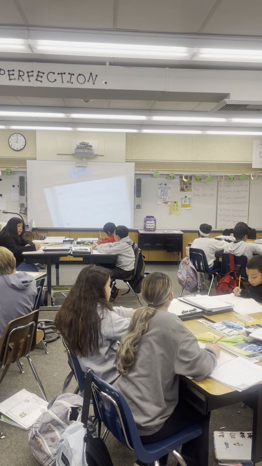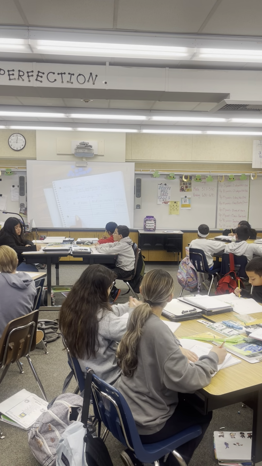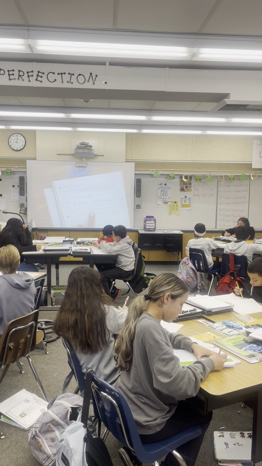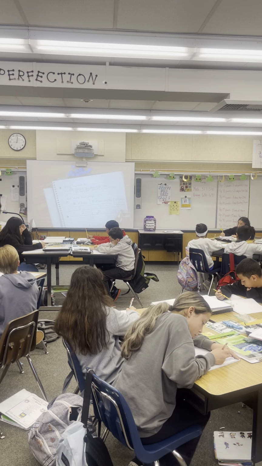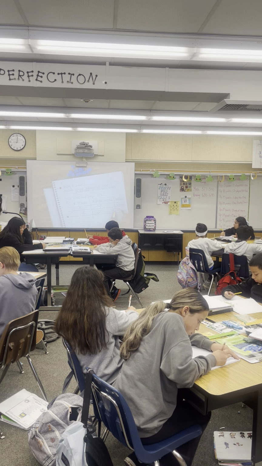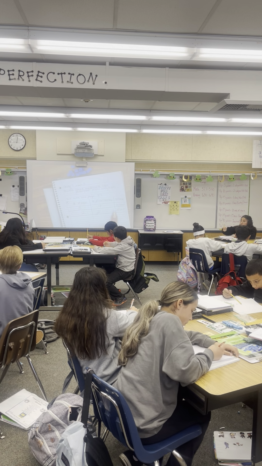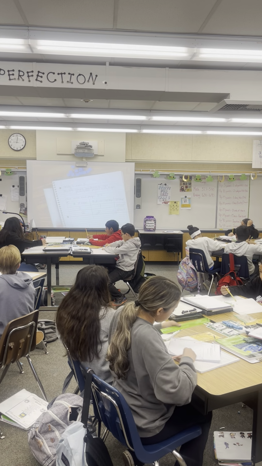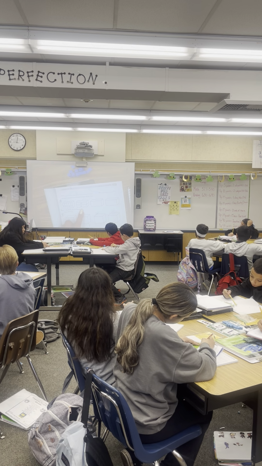So then, now we go back to our chart. How many layers do you have now? 2 layers with how many in each layer? 10, which gives you a volume of 20 centimeters cubed. We good? Okay.